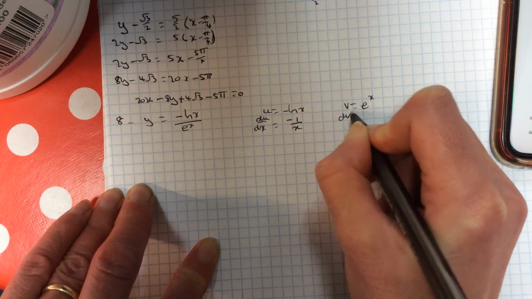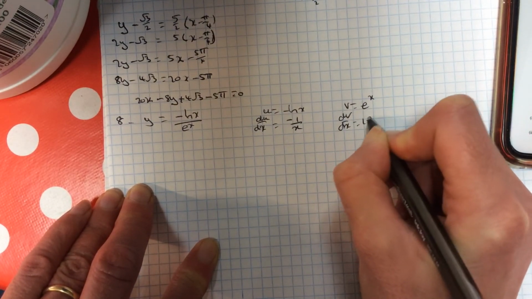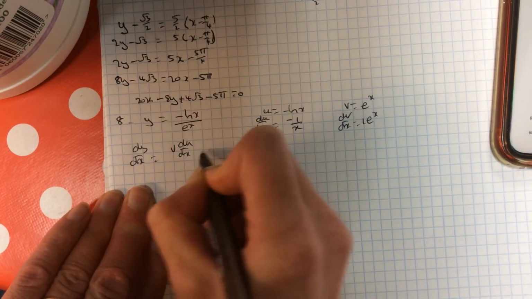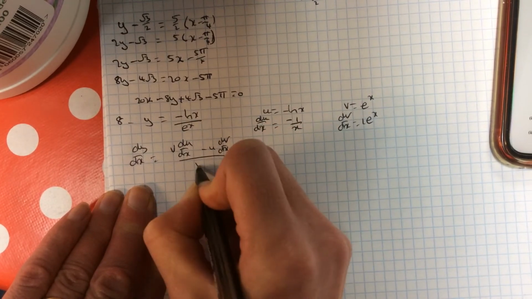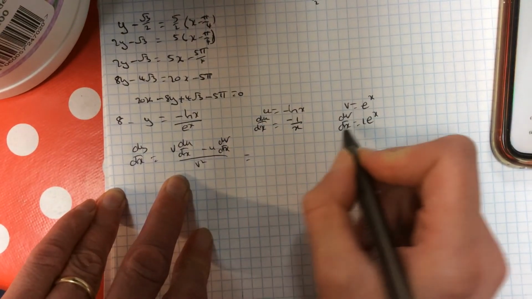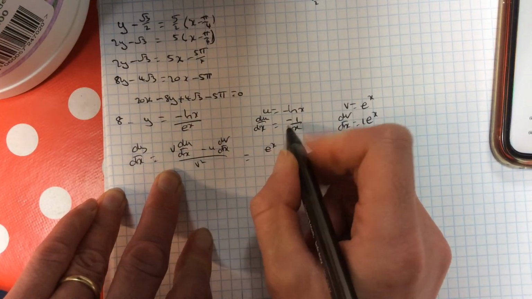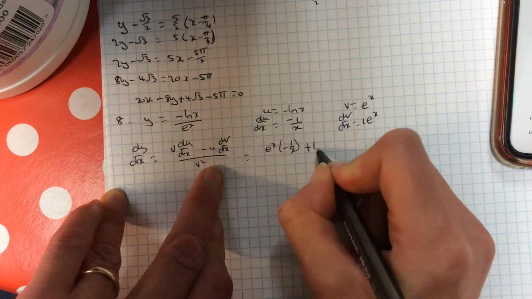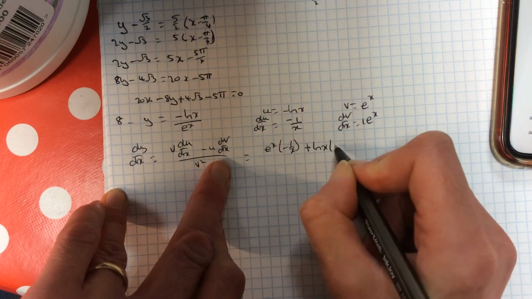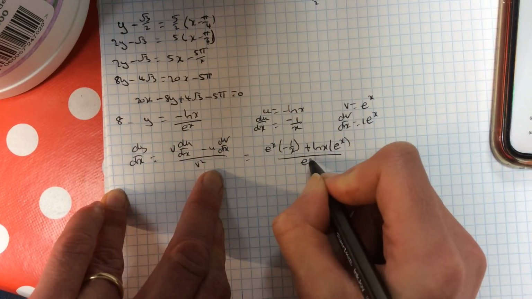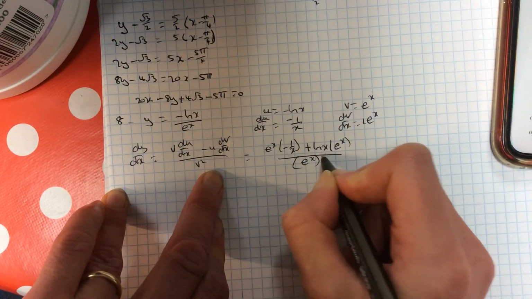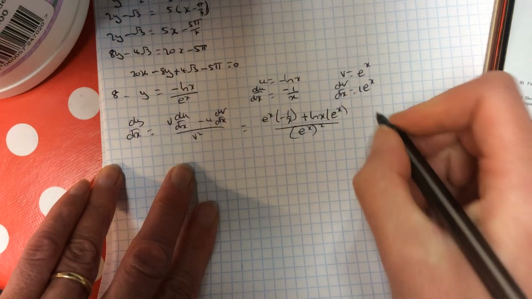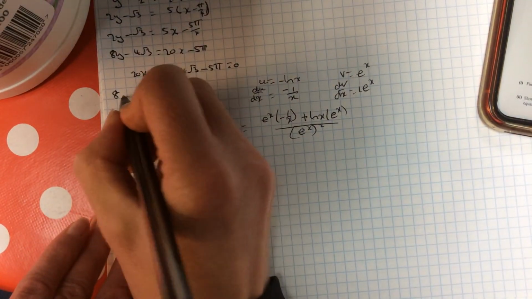v is the bottom row, e to the x, and dv by dx, the derivative, is e to the x. Quotient rule, dy by dx is v du by dx minus u dv by dx, all over v squared. v is e to the x, du by dx is minus 1 over x, minus u, so it becomes plus log x, times dv by dx, e to the x, all over v squared, so e to the x squared. And yeah, we can just leave it like that. You can divide through by the e to the x if you want, but it's okay to leave it.